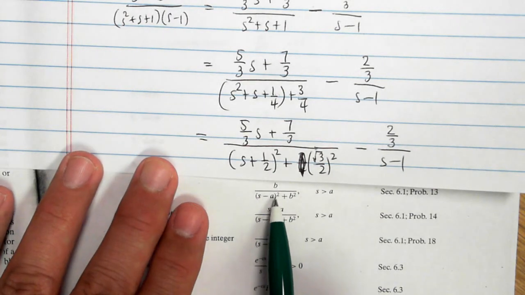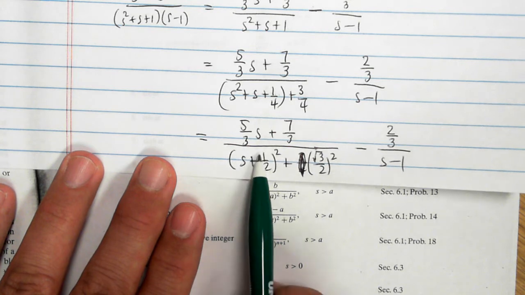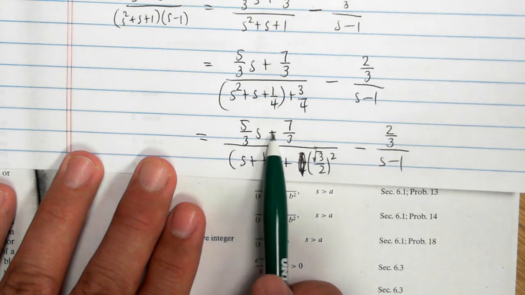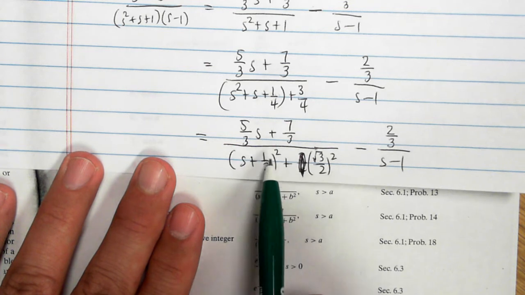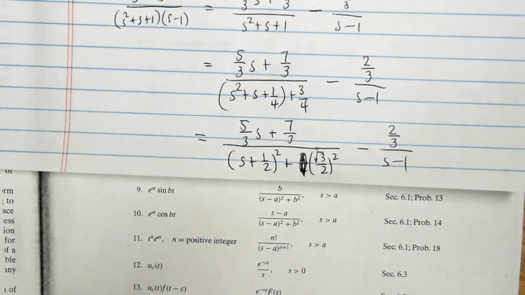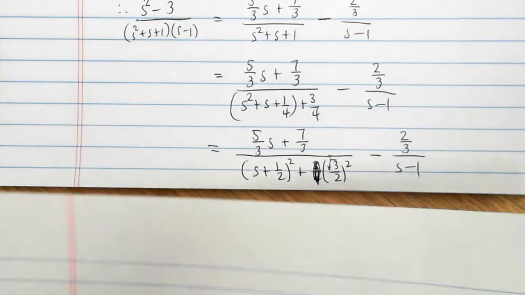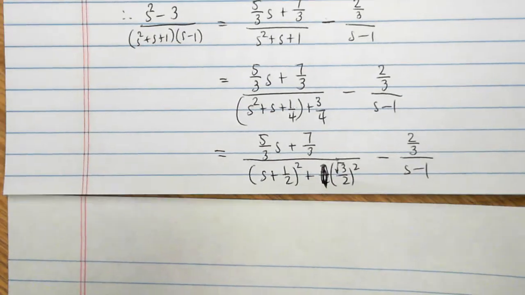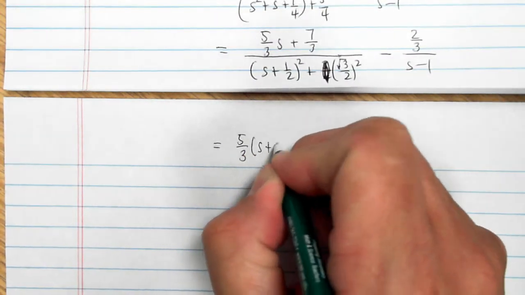So constant over s minus a plus b squared. This almost fits, but notice that here I have s plus a half. So I need to have an s plus a half up here so that I can use this formula in the table. So I have s here, but I need to get s plus a half altogether. So to make that happen, I'll just simply force it. So this is equal to 5/3. Let's force the s plus a half in.